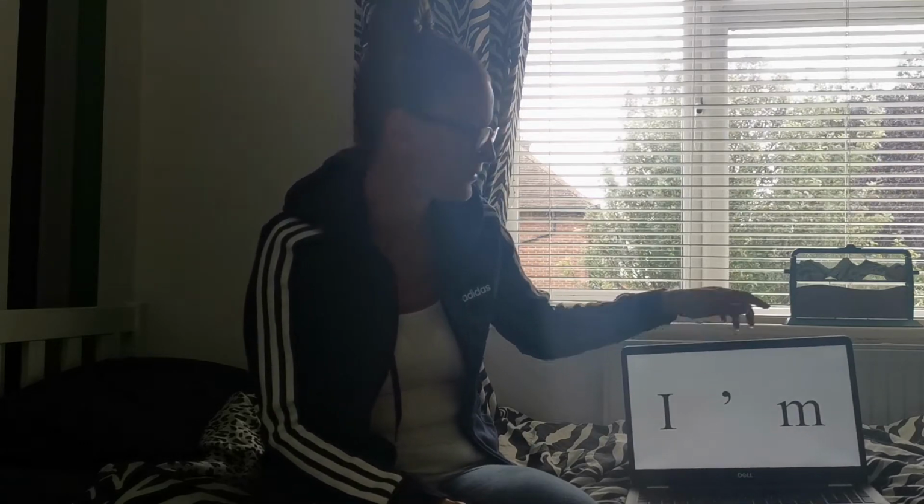I'm only has one syllable. I am has two syllables. I am. I'm. So it's shorter, it's contracted, and that's why it's called a contraction. I'm going to show you a couple more examples.